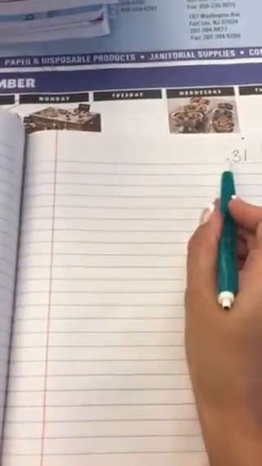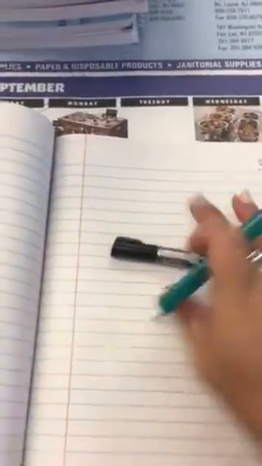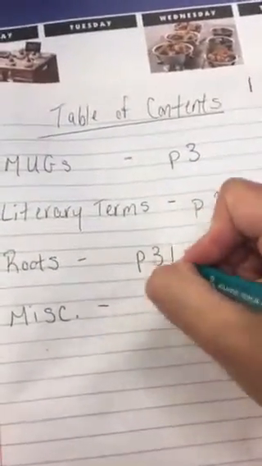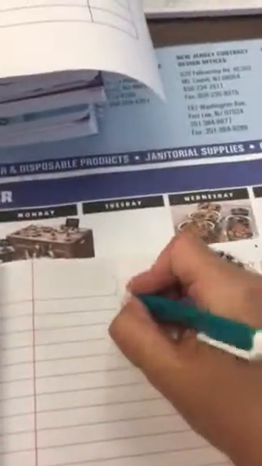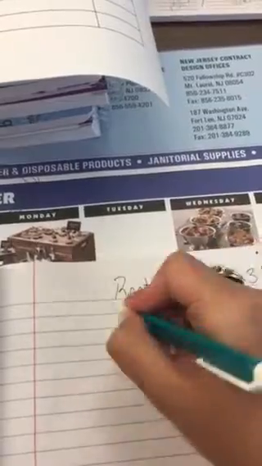And then again, we're going to count forward some pages till we get to page 31. And I'm actually going to put my pen there, this way it's easier to remember. So roots then begin on page 31. And I'm going to write roots at the top.